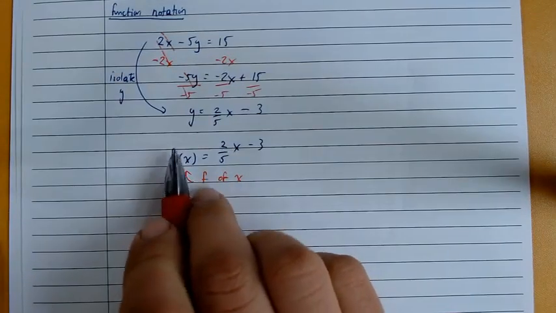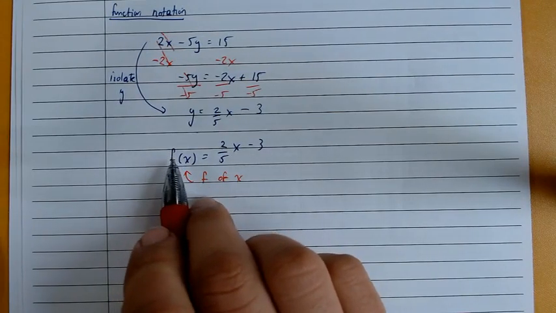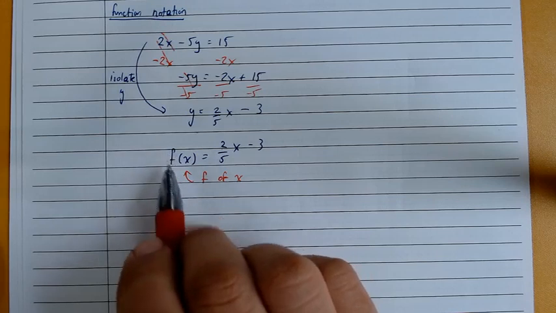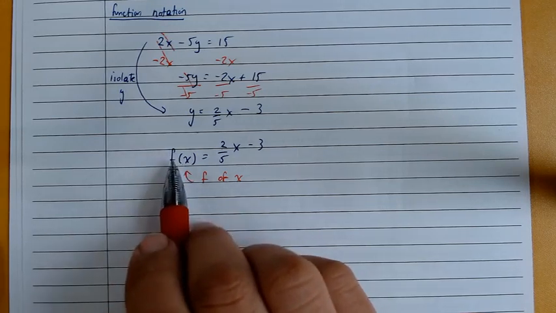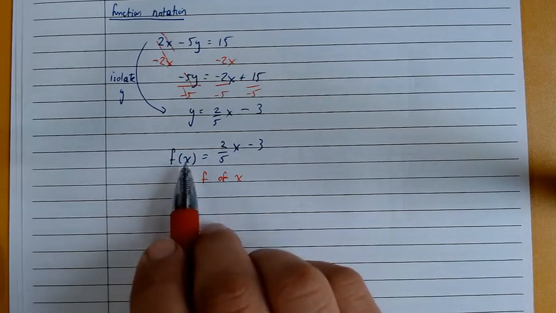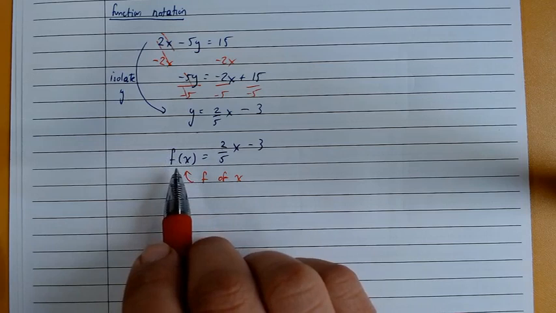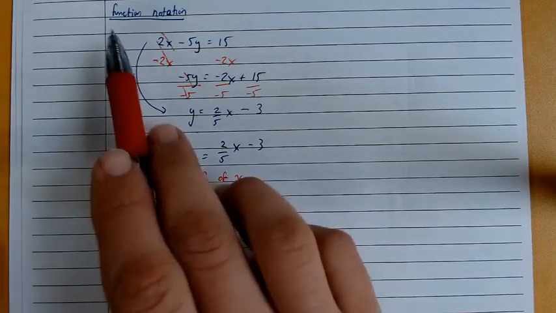Now, we don't actually have to use the letter f. F is considered to be the name of this function. It's a label. If you wanted to label it something different, you can. You can say g of x, h of x, y of x, p of x, q of x. Any letter will work. However, in most introductions to function notation, they use f because f is easy to remember, because f for function.